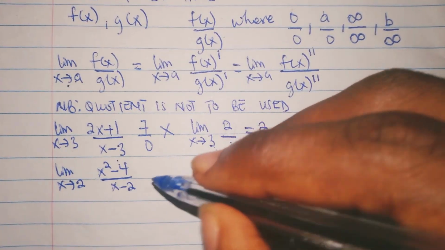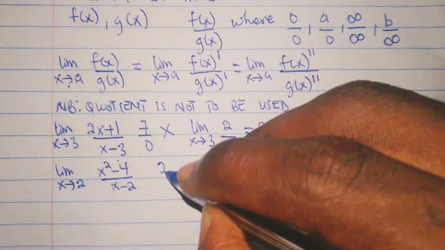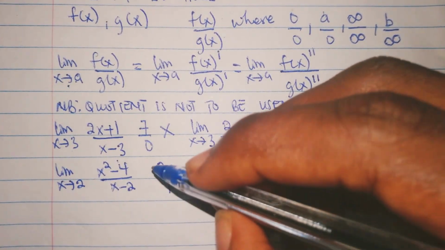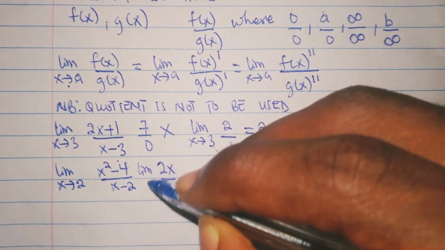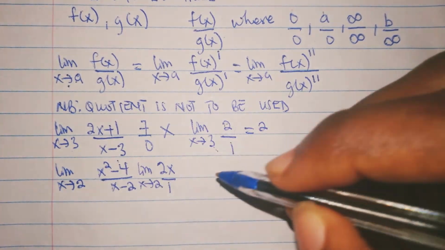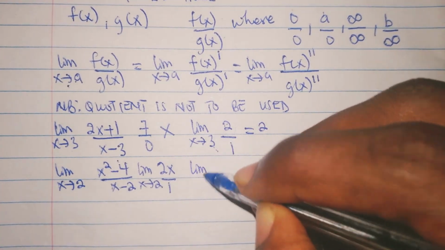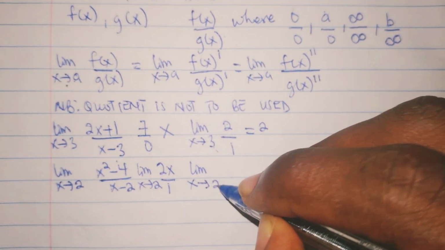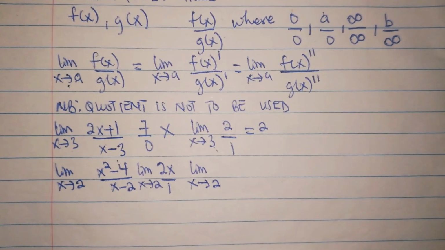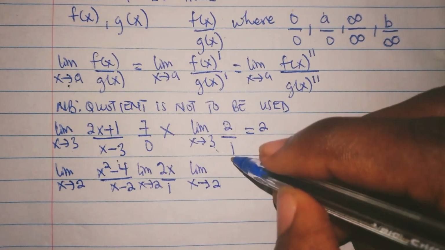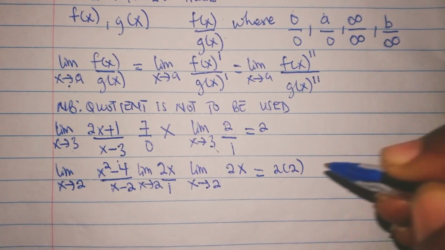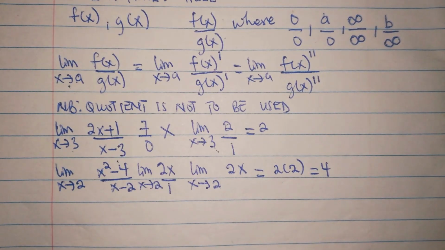The derivative of this will be 2x over 1, so we take the limit as x approaches 2 of 2x, which is 2 times 2, equal to 4.